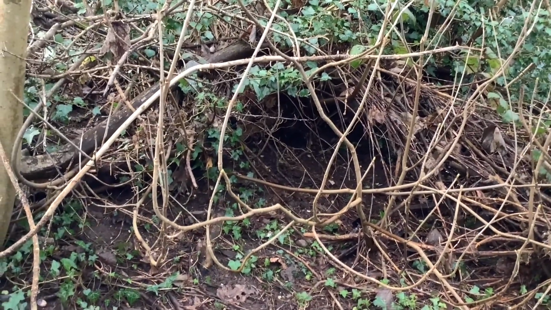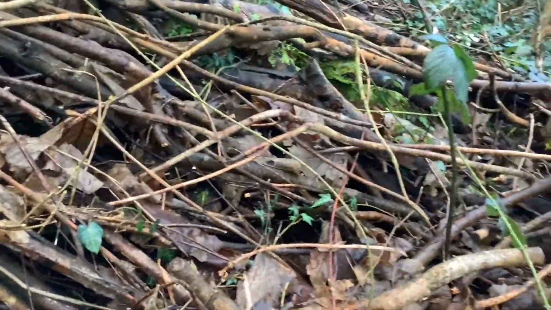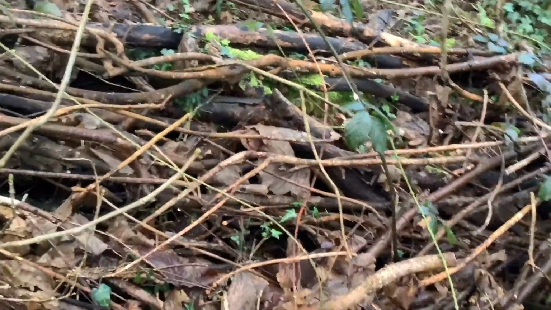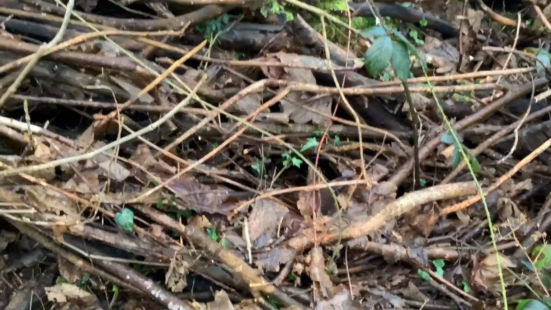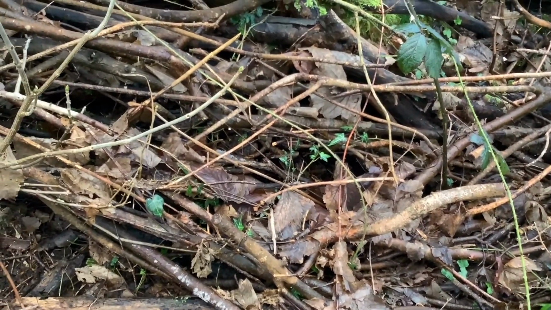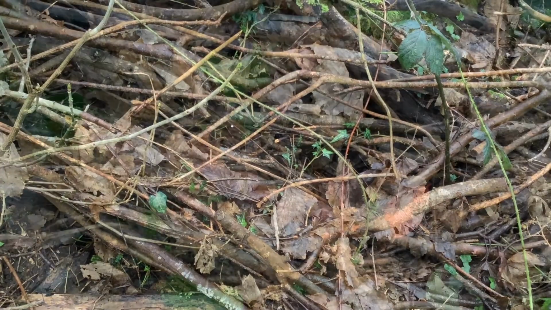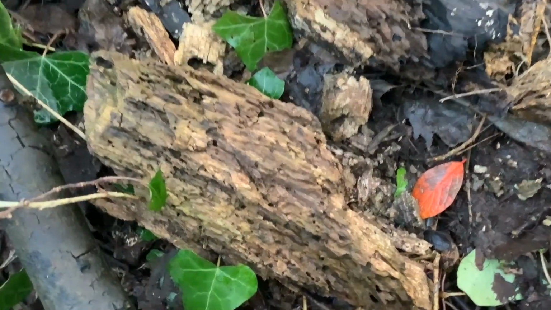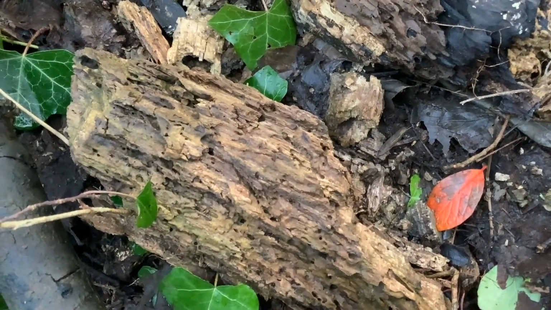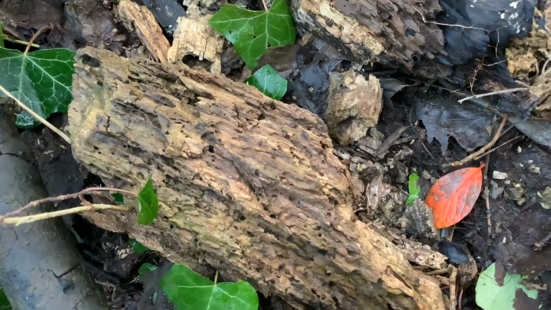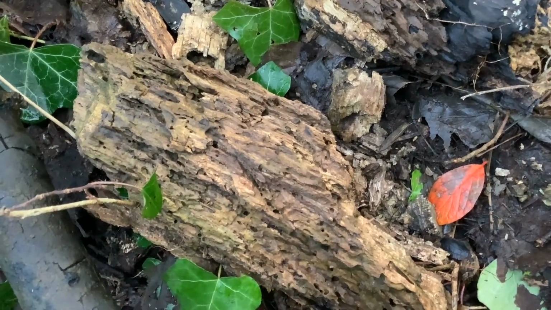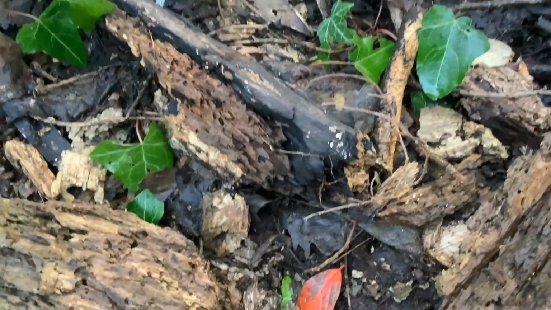So that's proof that we've got foxes or badgers that live here. Under here, this pile of leaves and wood, this is a really good habitat for hedgehogs to live in. Can you see the holes in this piece of wood here? That proves to us that there are insects that live in this old rotting wood.